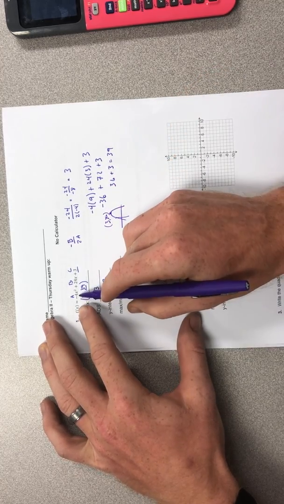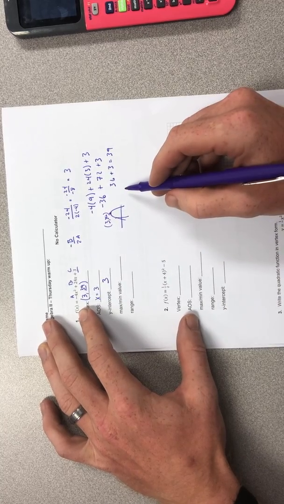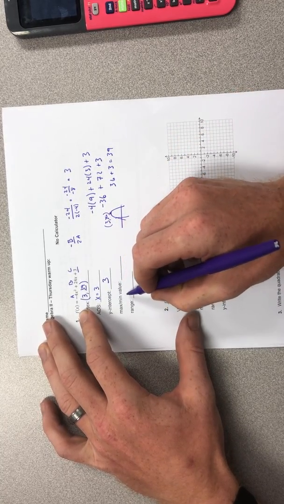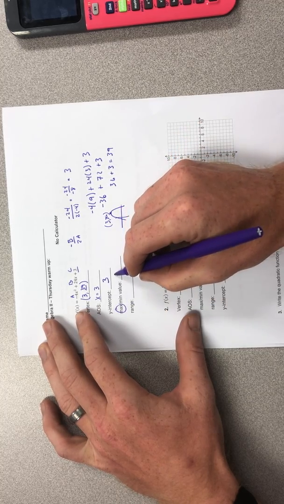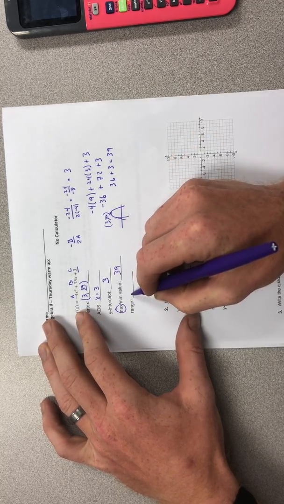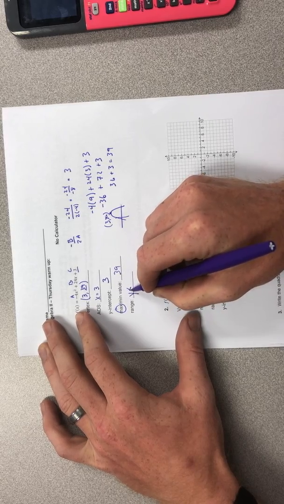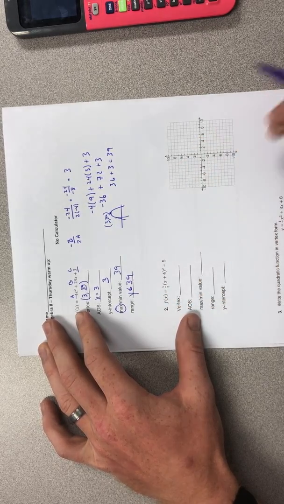We know it opens down because of that negative right there. So this is going to be a minimum. It's going to be a maximum, and the maximum value is going to be 39. And because it's a maximum, the range is going to be y is less than or equal to 39.